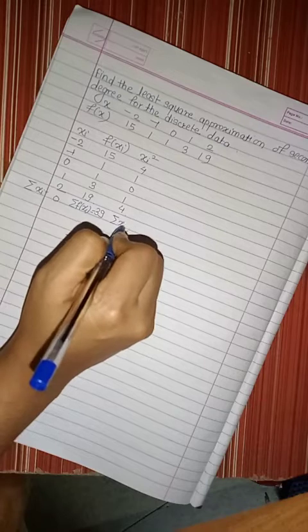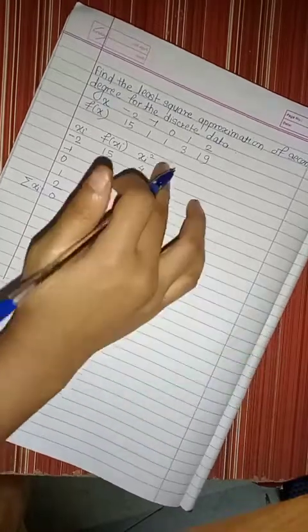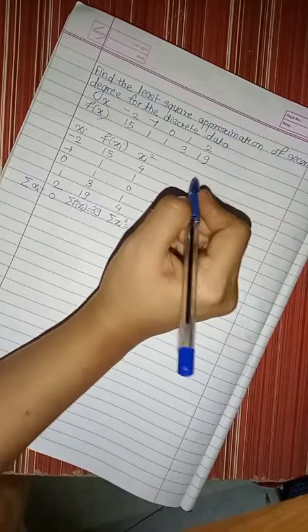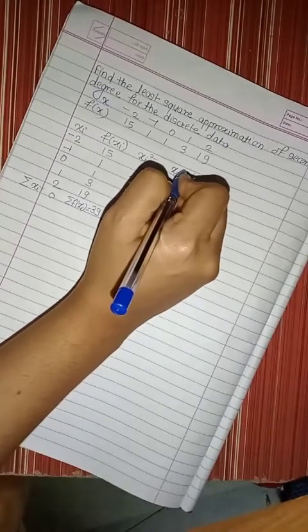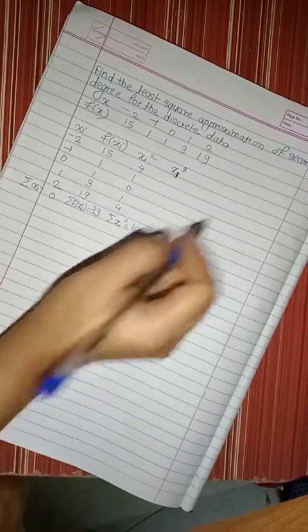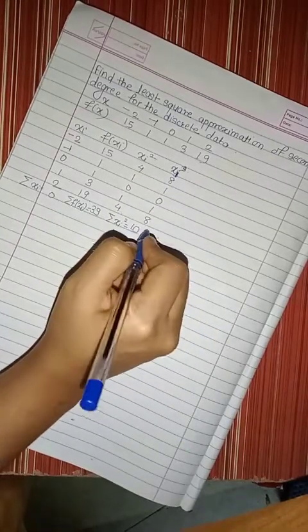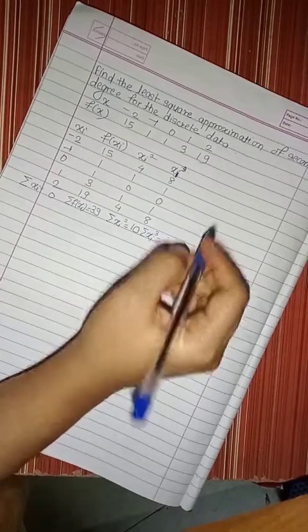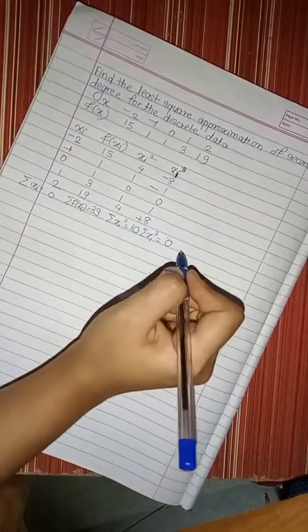So summation of xi square is 10, right? 4 plus 1 plus 1 plus 4, 10. Then we need to find xi cube. So we have to find xi cube, which is minus 8, minus 1, 0, 1, 8. Then summation of xi cube will be equal to, again, this will be minus, this will be plus, right? So again it will be 0.